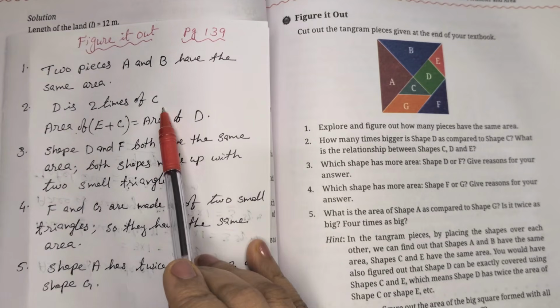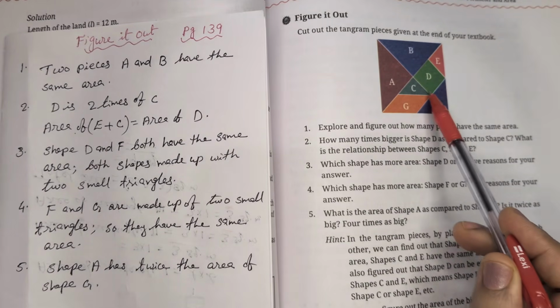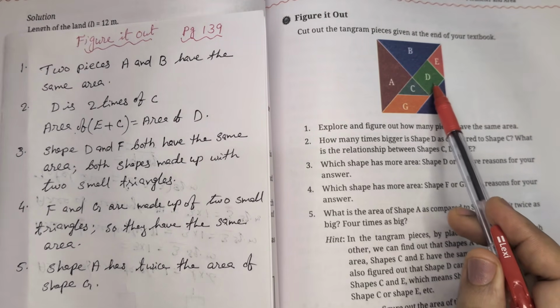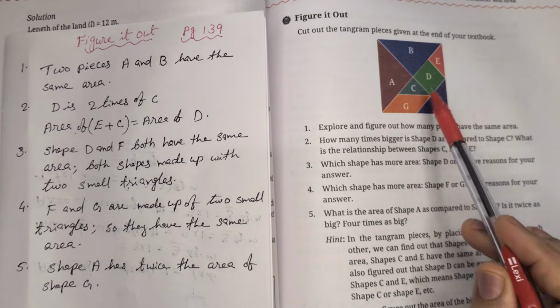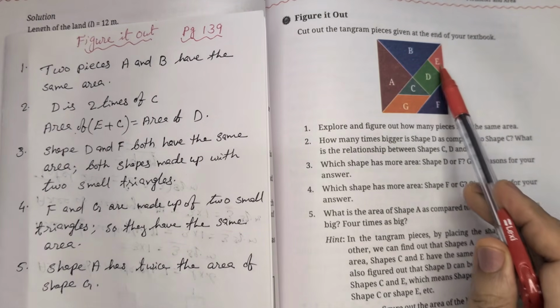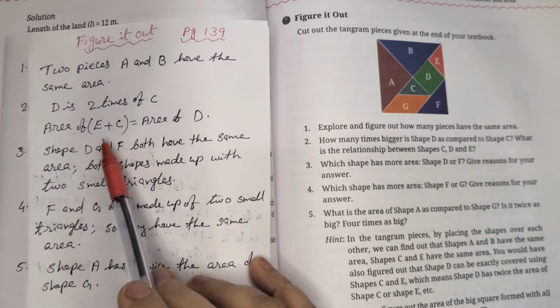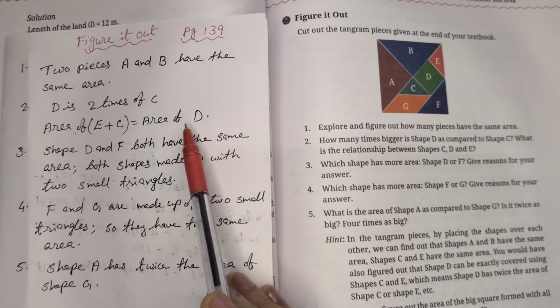D is 2 times of C. We can see here D is a square. 2 triangles together joined, we will get D. So area of D is equal to 2 times of C. And area of E and C, when we are combining these two, we'll get the square. So area of E plus area of C is equal to area of D.